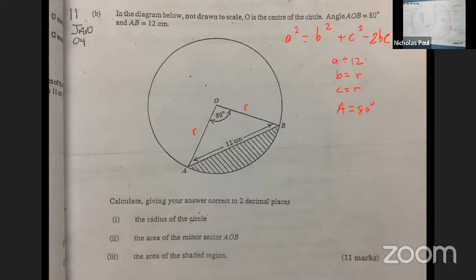All right, some of you are struggling to make R the subject of the formula.